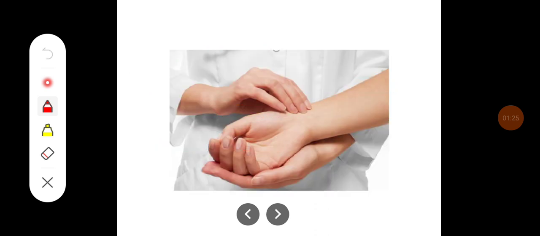So this is how the pulse examination is done using the 3 fingers: the index finger, middle finger, and the ring finger. The index finger is utilized for occluding the vessels, the ring finger is used for emptying the vessels, and the middle finger is utilized for feeling the pulse.